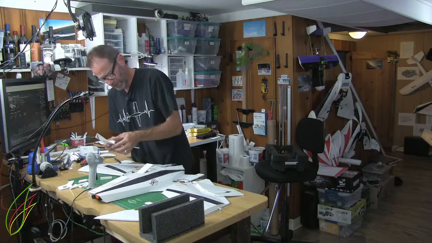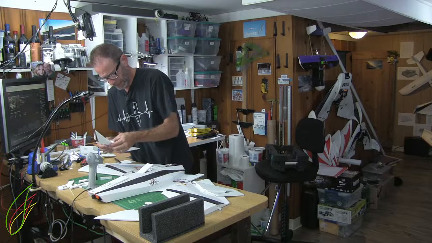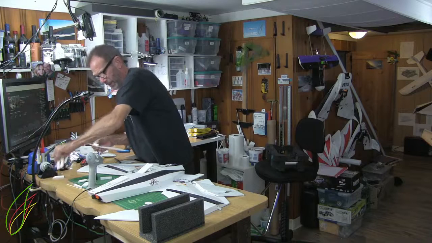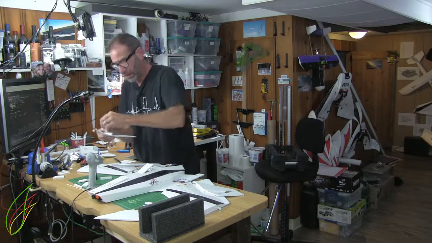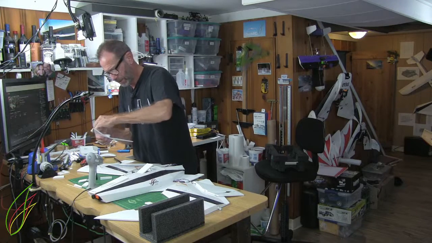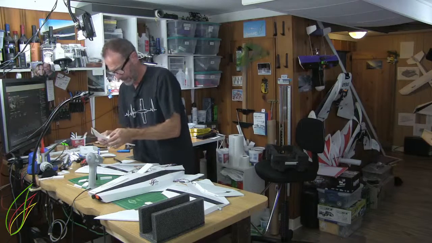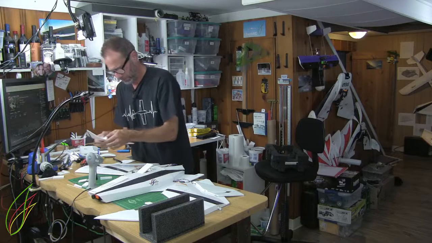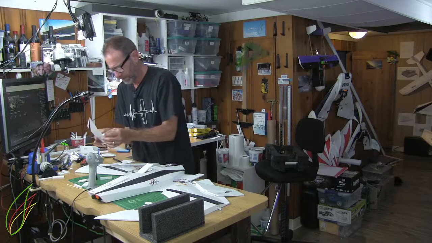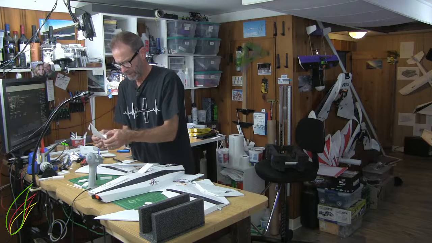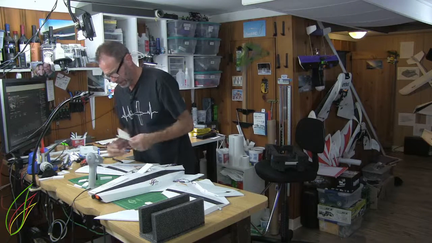Squish it around. And get all the extra goopage out. Make sure it's pretty flush. Looks good. One more.